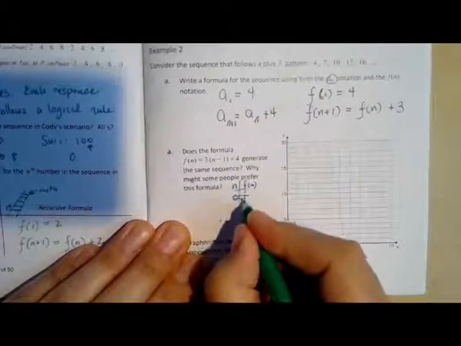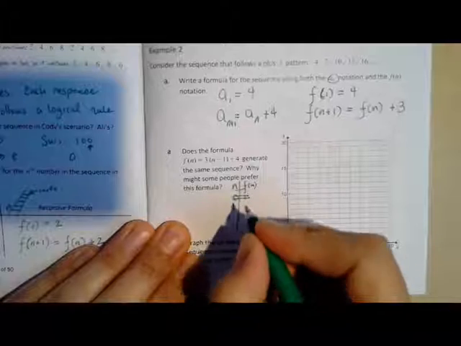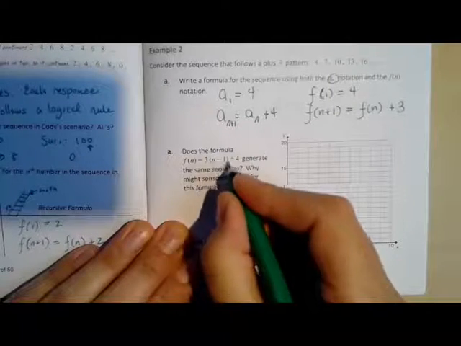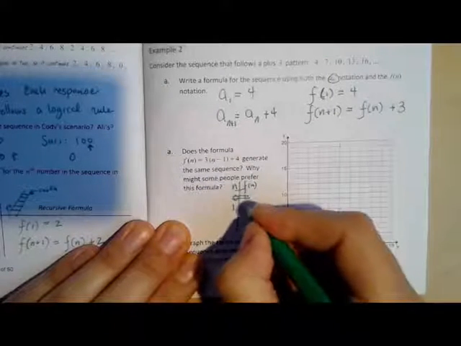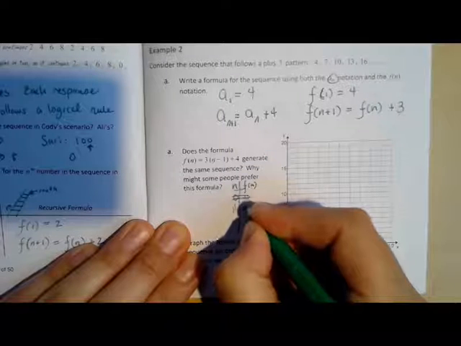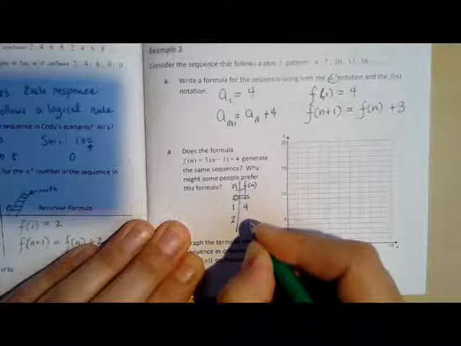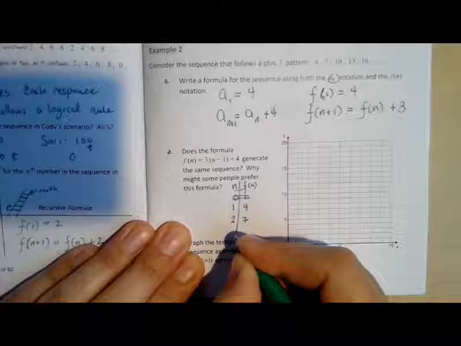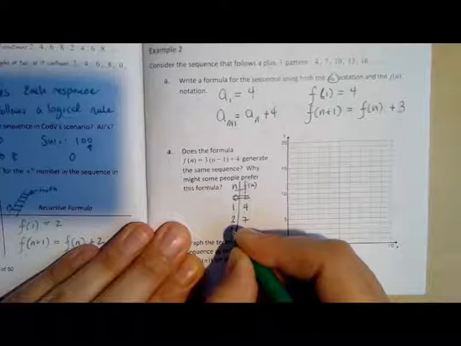So I put in 1. 1 minus 1 is 0. Anything times 0 is 0, so 0 plus 4 is 4. I put in 2, 3 plus 4 is 7. Now it's working. I put in 3. That's 2 times 3, 6 plus 4 is 10. And I'm getting the same pattern.